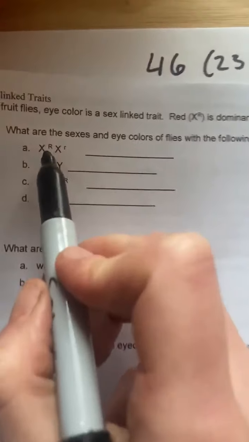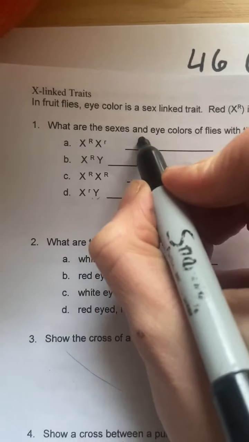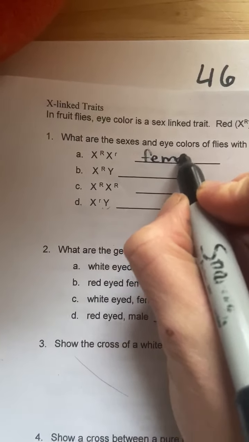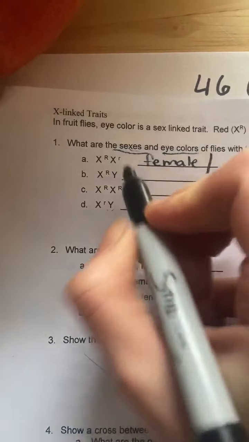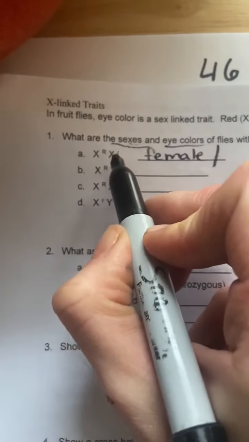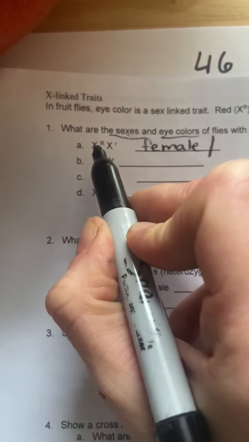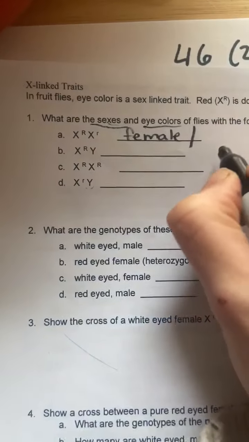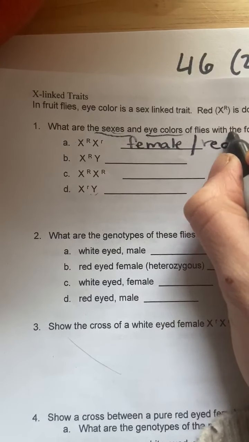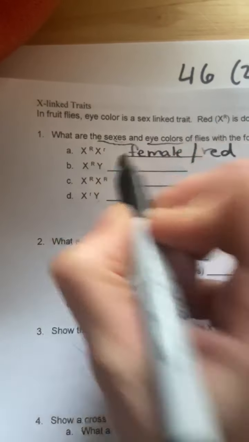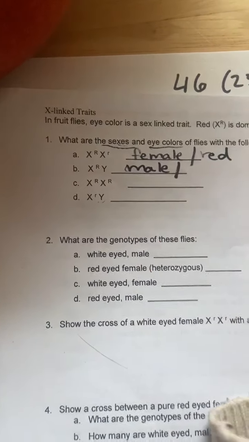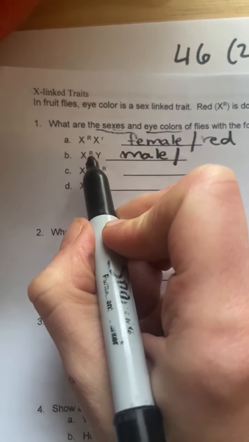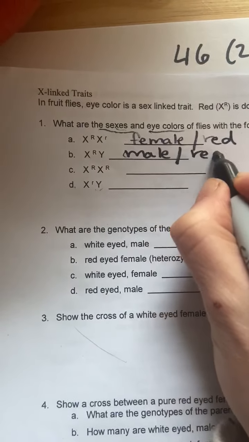So you have XX would be female, because you need to know the sexes, right? That's what it's asking. What are the sexes and eye colors? So this female has a capital R and a lowercase r. The capital is dominant to the lowercase, so this female would have red eyes. Here we have an XY, so that would be male. And the male, there's no option, right? It's whatever they have on their X chromosome. So in this case, that's a big R, and again, that would be red.